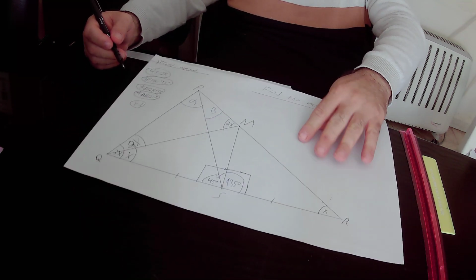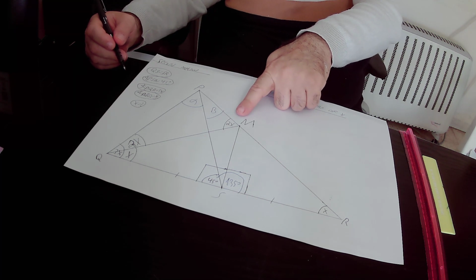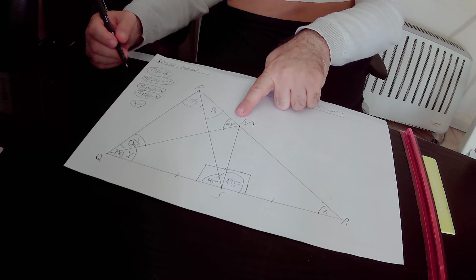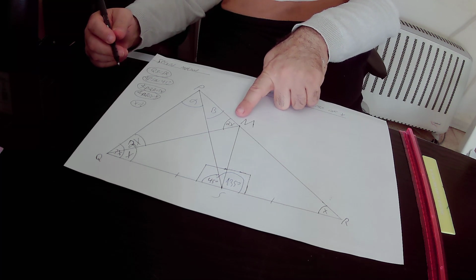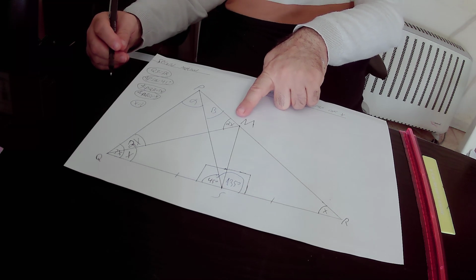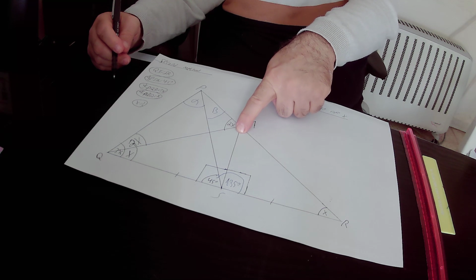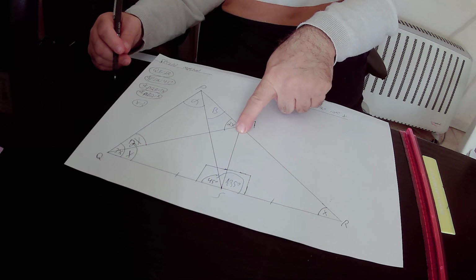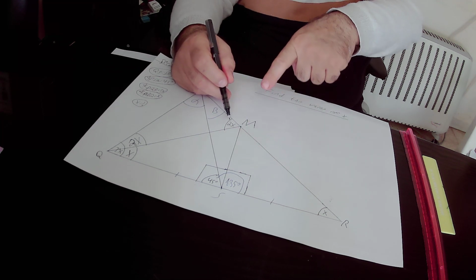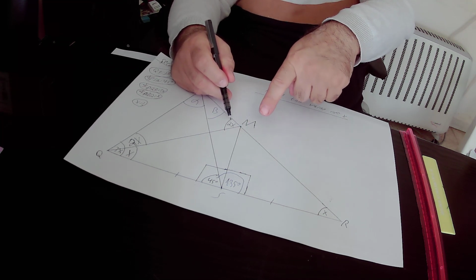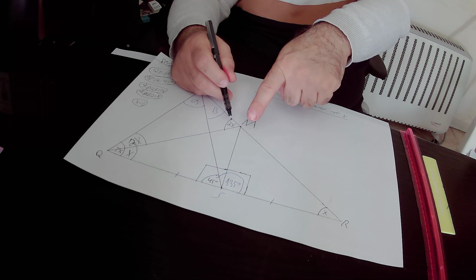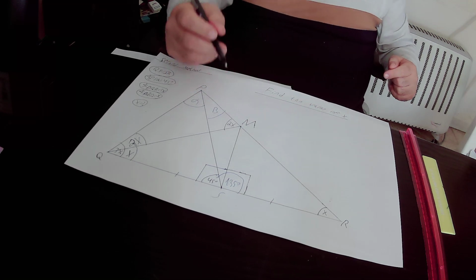Actually, even without rule number 4, you can easily see that this angle equals 2x, because this angle equals 180 degrees minus 2x, and therefore this angle will be equal to 180 degrees minus (180 degrees minus 2x), that is actually 2x.